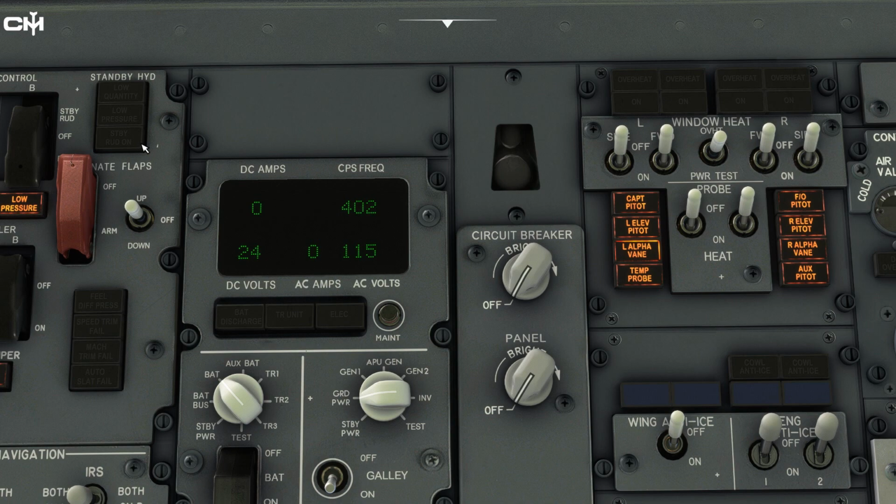And then the last one down here is the standby rudder on light, which again turns amber when illuminated, and would indicate the standby rudder system is commanded to pressurize the standby rudder power control unit.